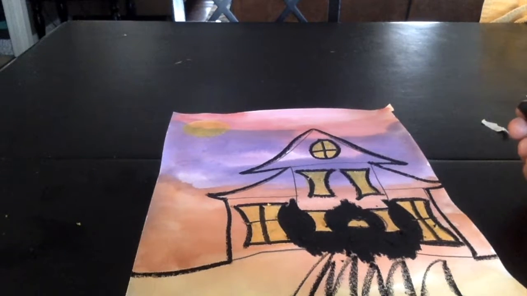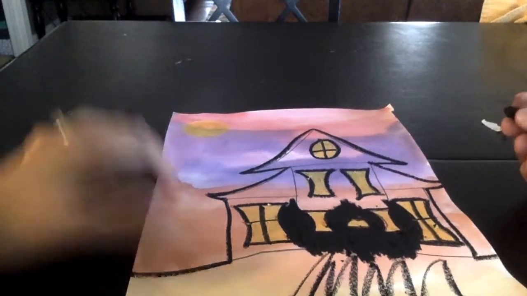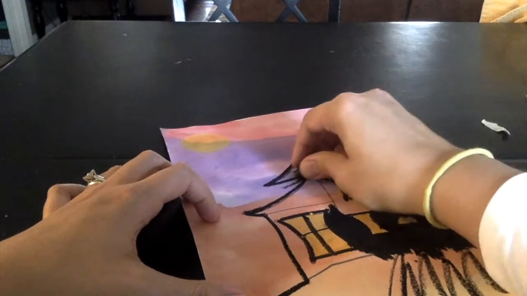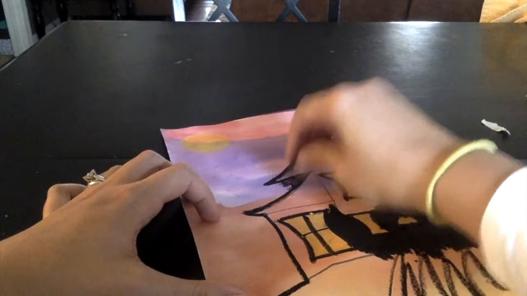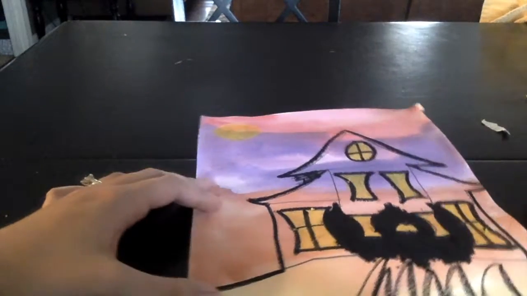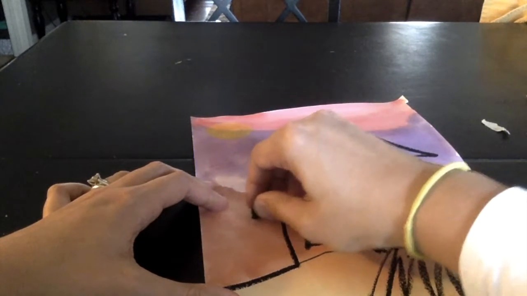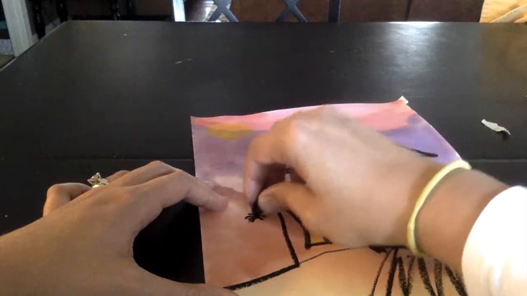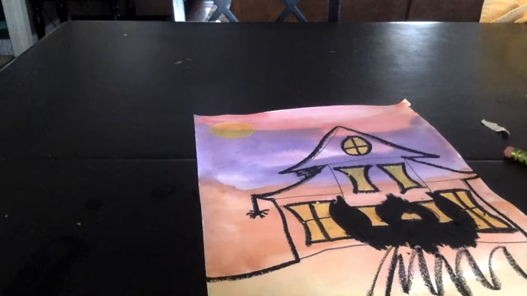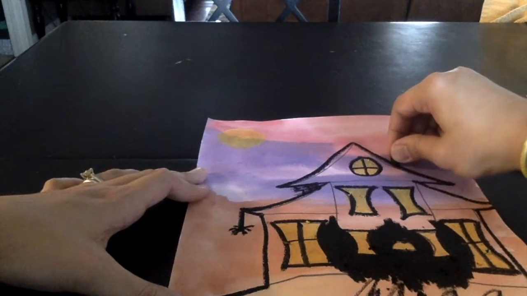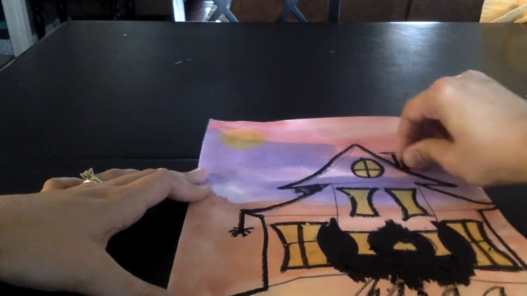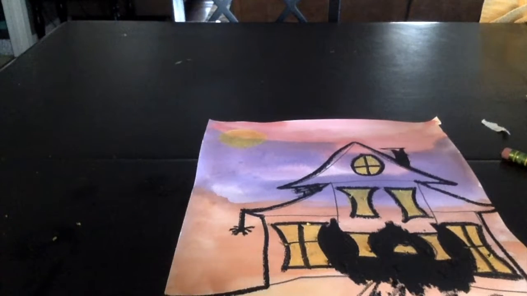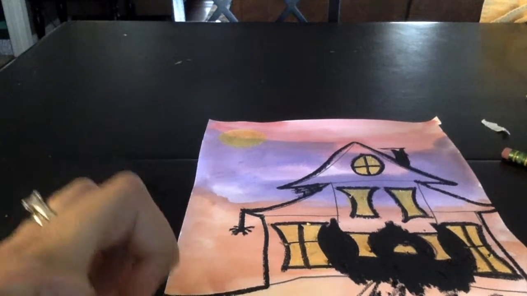So you're going to color everything in black, and then if you wanted to add a tree, or you could add a spider web. Let's see, that one doesn't look very great. You could add a spider, just add some details to make your drawing look spookier. I may add like a little chimney. So add anything that you would like and then color it all in black and then you'll be done. I'll show you mine when I finish coloring it in.